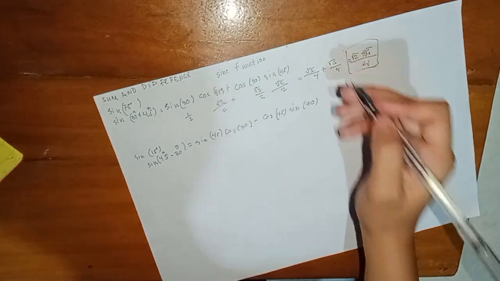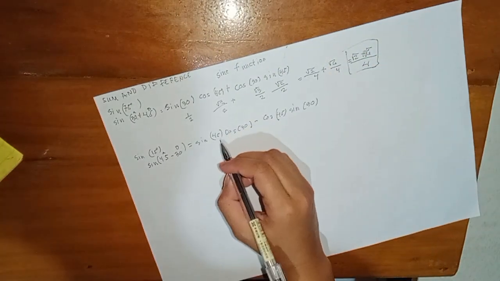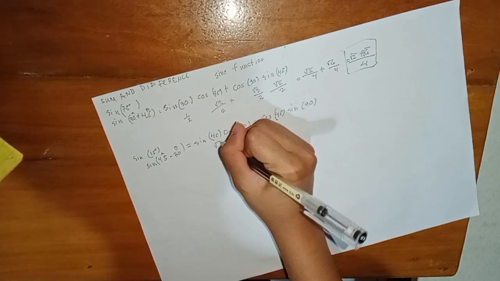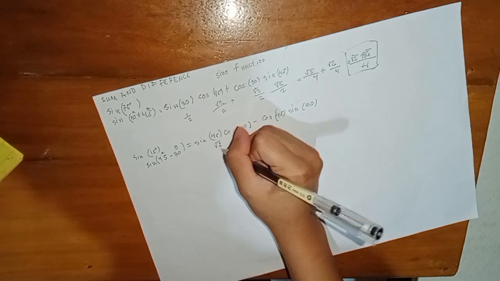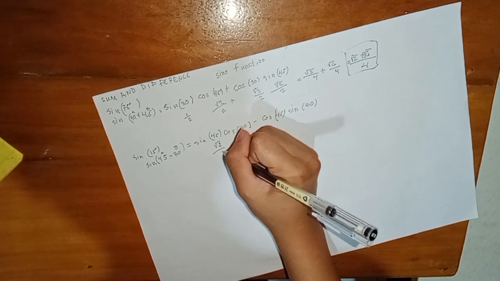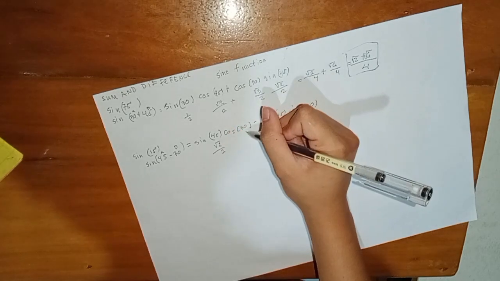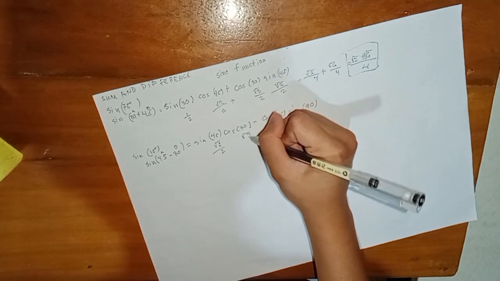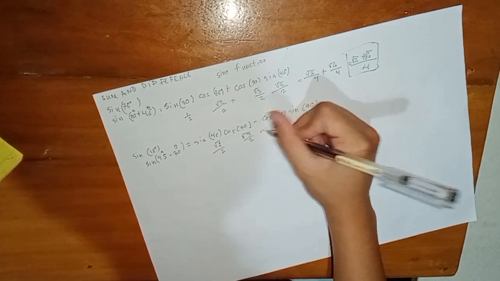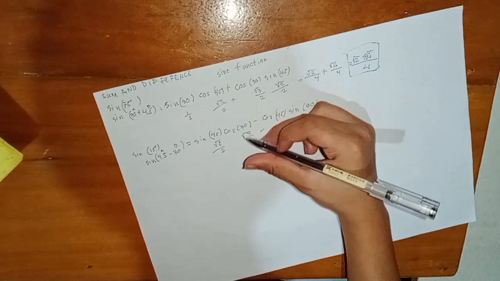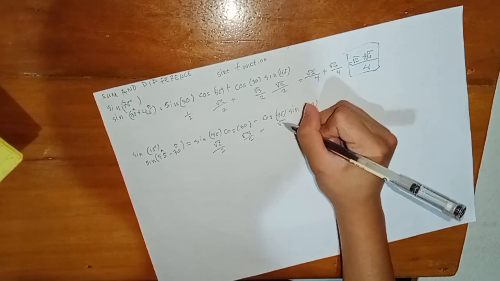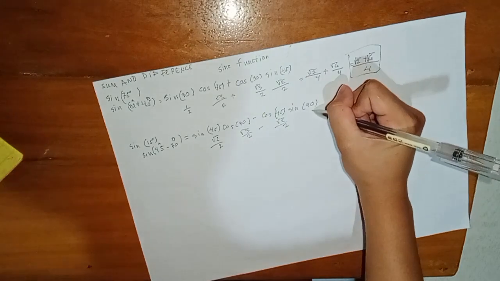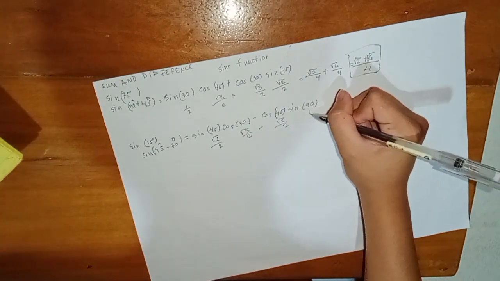In the unit circle, sine of 45 degrees is square root of 2 over 2, and cosine of 30 degrees is square root of 3 over 2, minus the same square root of 2 over 2, and sine of 30 degrees is 1 over 2.